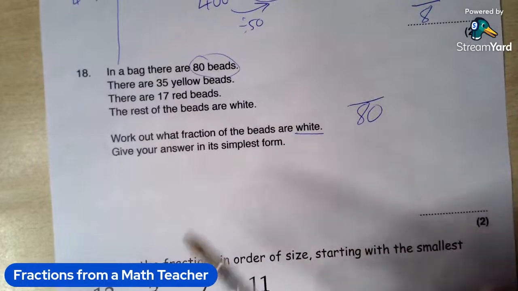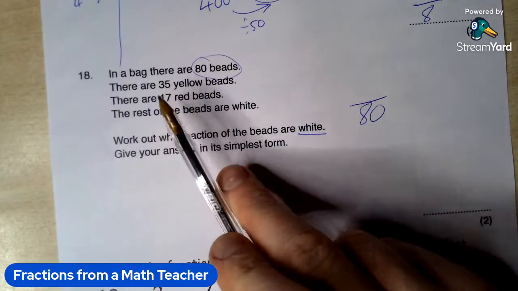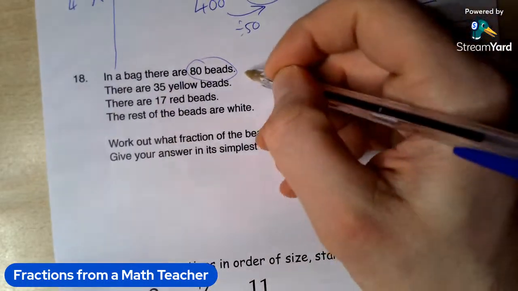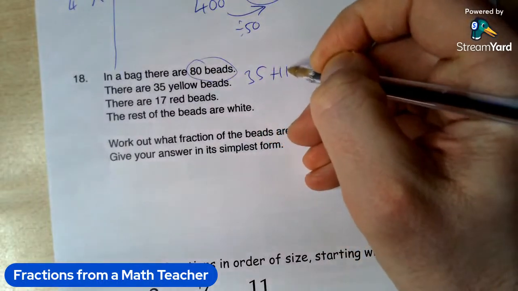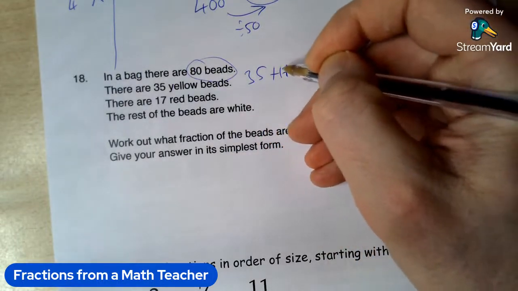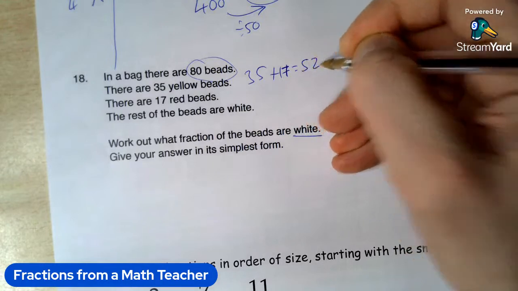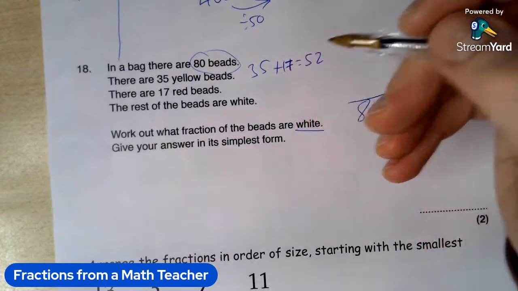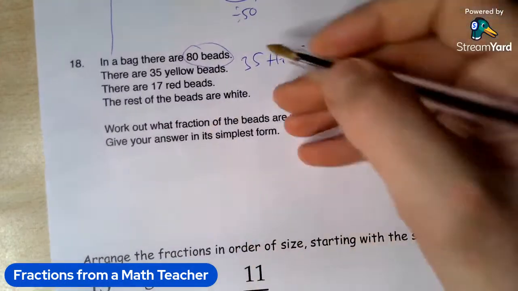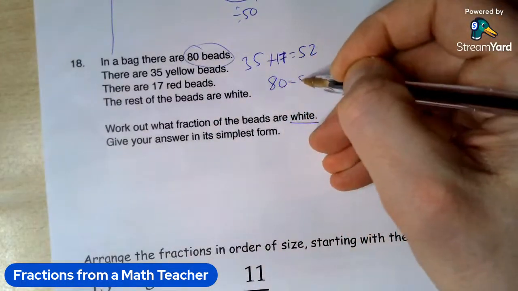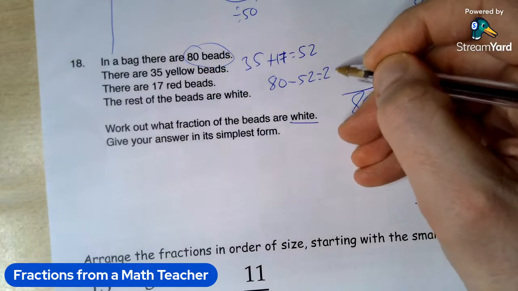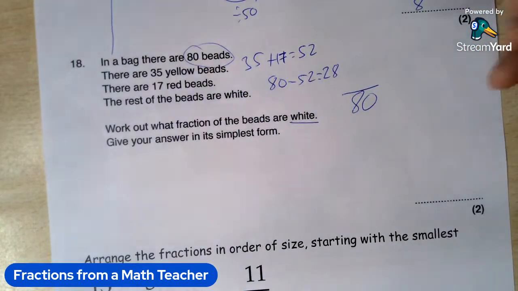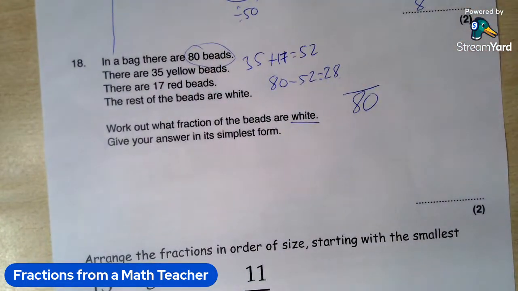Sorry, I'm getting a cough. Right, 35 yellow, 17 red, the rest are white. So we need to add 35 plus 17, which equals 52. So 80 minus 52 equals 28. So there must be 28 white sweets.